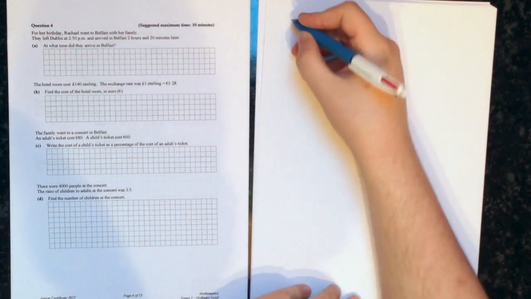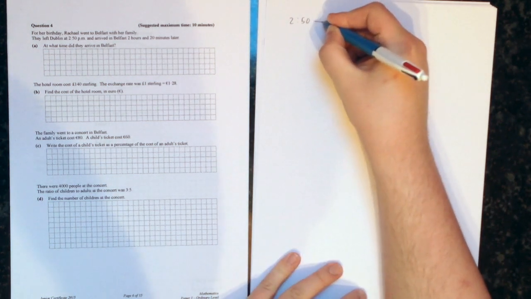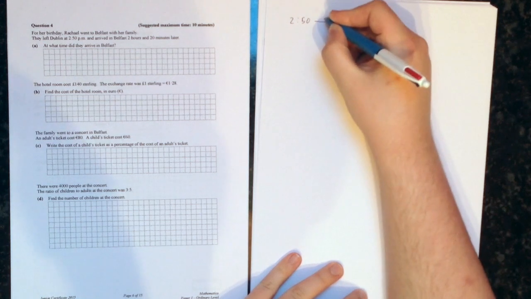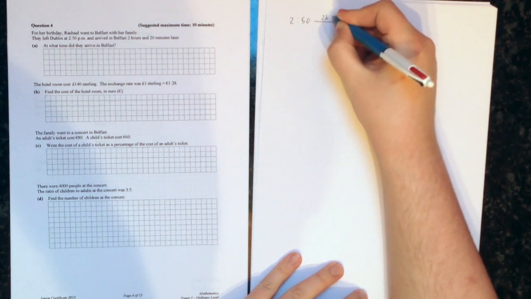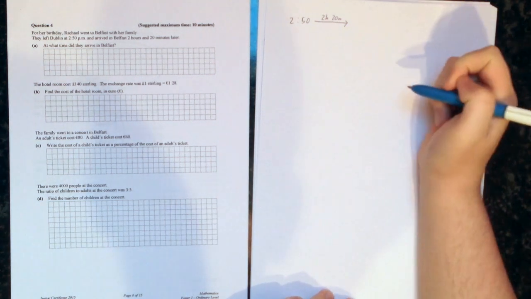Question 4. For her birthday, Rachel went to Belfast with her family. They left Dublin at 2:50 p.m. and arrived in Belfast 2 hours and 20 minutes later. At what time did they arrive in Belfast? So they left at 2:50, and they traveled for 2 hours and 20 minutes. So at what time did they arrive?